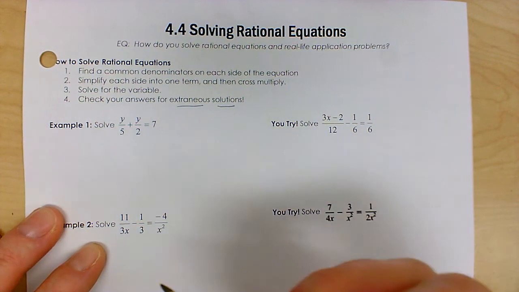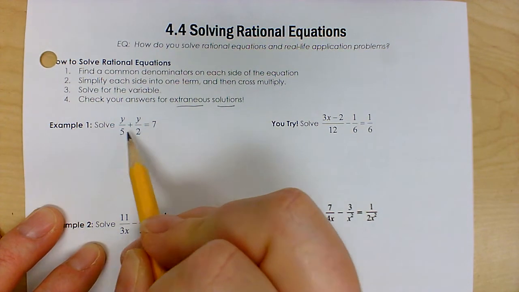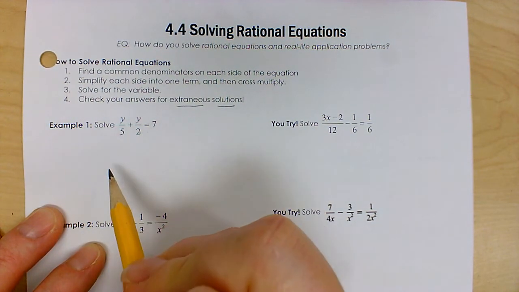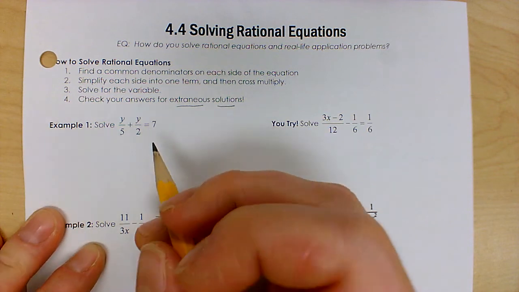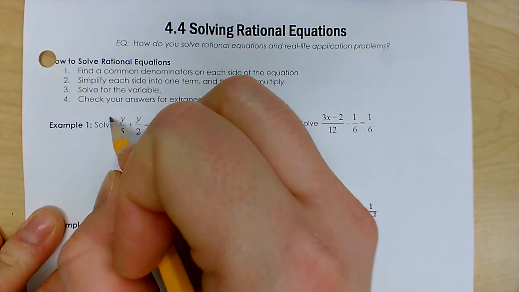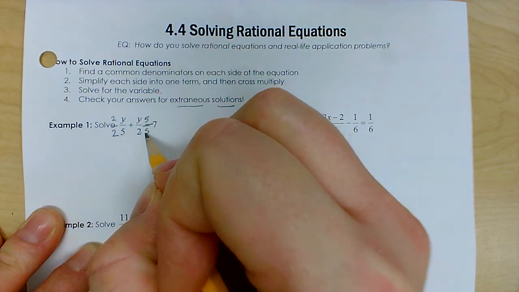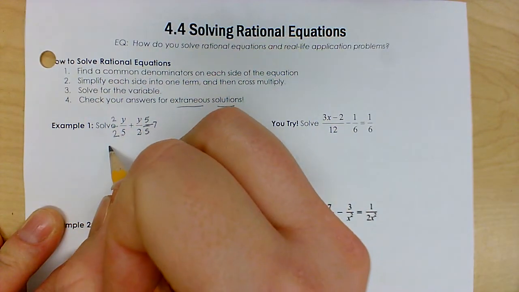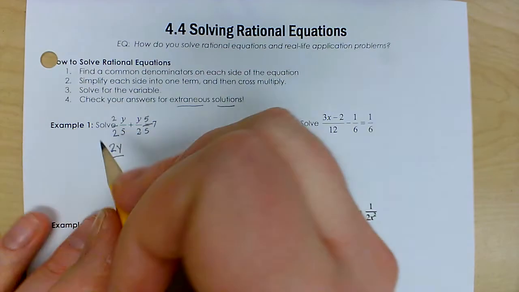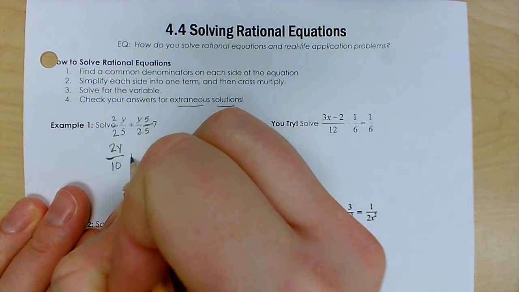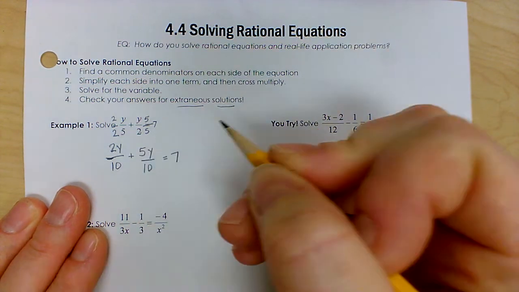So let's take a look at our first example here. We're looking for, when it's just numbers, what two numbers do each of these multiply into evenly? They both can make a 10, if that makes sense. So to make this one a 10, you multiply by 2 over 2. To make this one a 10, you multiply by 5 over 5. So on this side, you end up with 2y over 10 plus 5y over 10 equals 7.